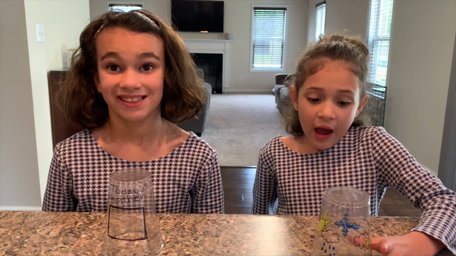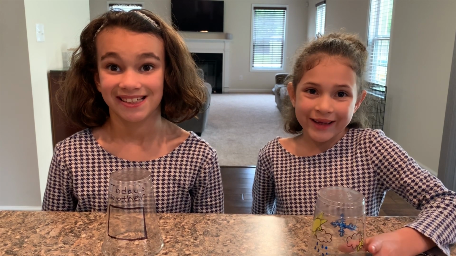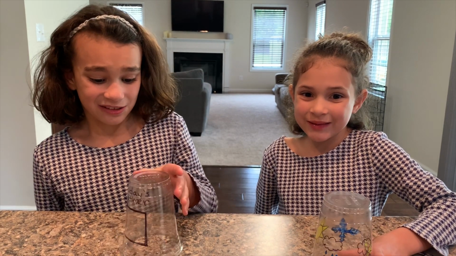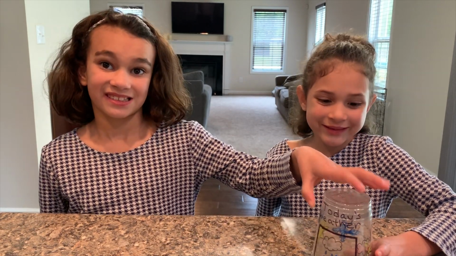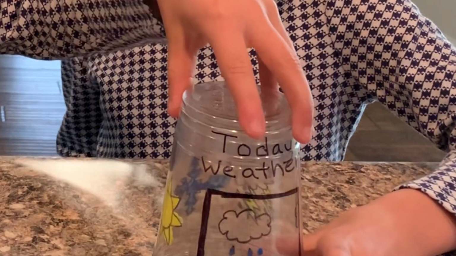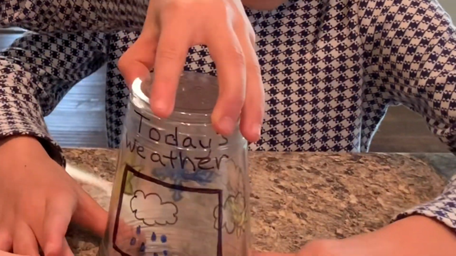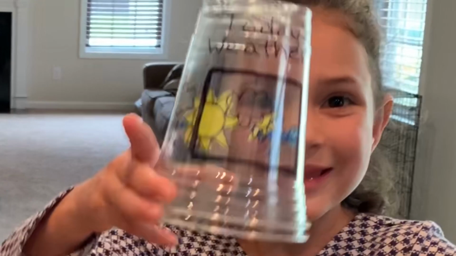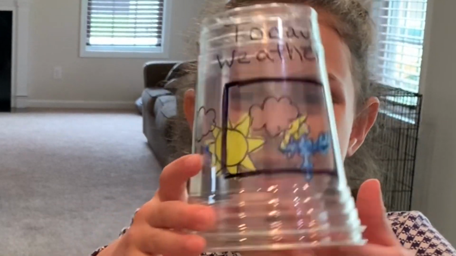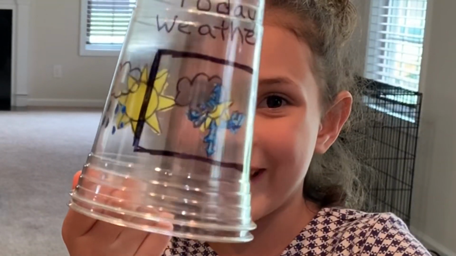Next, we finish our painting and it's all dry. Then you put this cup on top. So what's today's weather, girls? Oh, it's partly cloudy today. Partly cloudy. Show it. It's partly cloudy today.